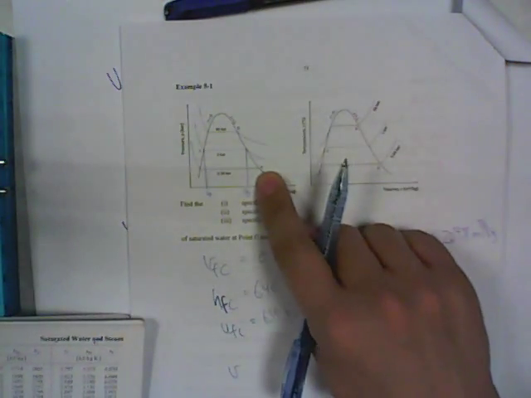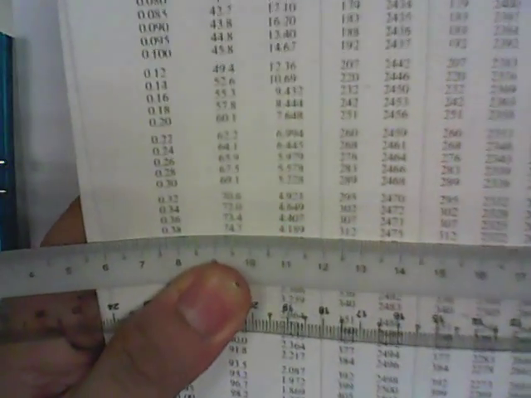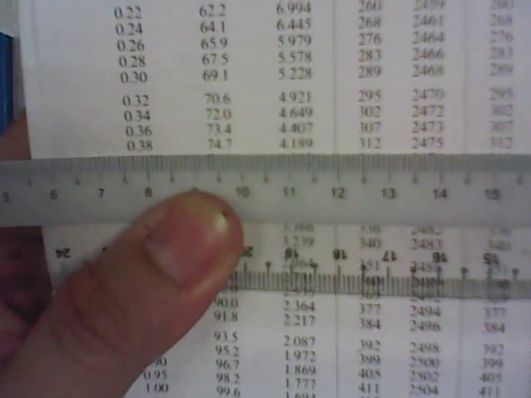And A is also at the G line. So we're asking for Vg as well at A, which is 0.38 bars. Of course it's not going to be page 5. We need to go to something less than 1 bar, which is on page 3. Page 3, 0.38 bars. My Vg will be this value, 4.189.